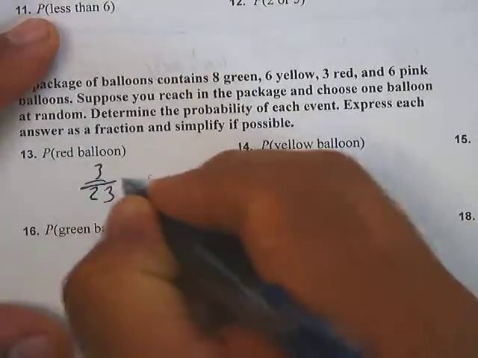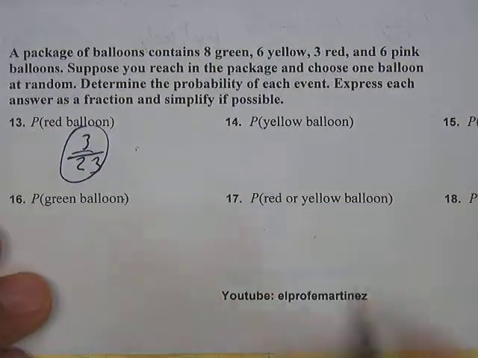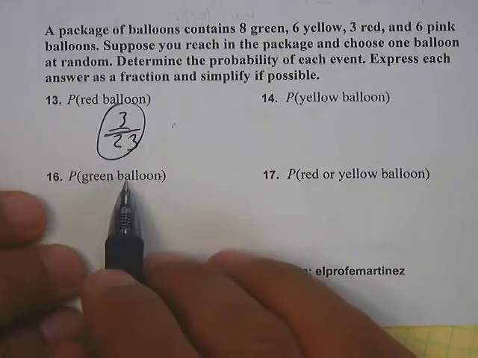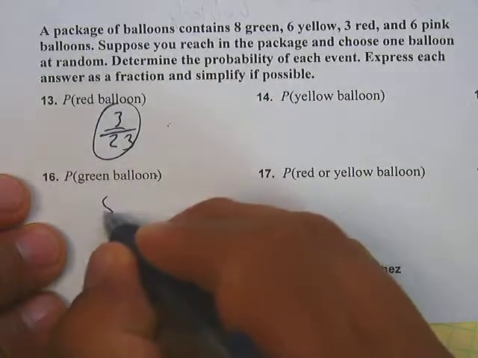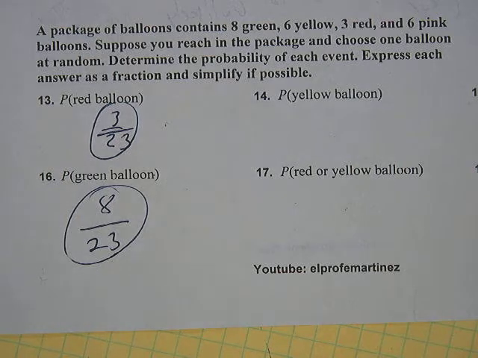Suppose you reach in the package and choose one balloon at random. Determine the probability of each event. Express each answer as a fraction and simplify if possible. So again, how many are red? Well, when I look there, there's 3 reds. 3 out of 23. I can't simplify, that's my answer.